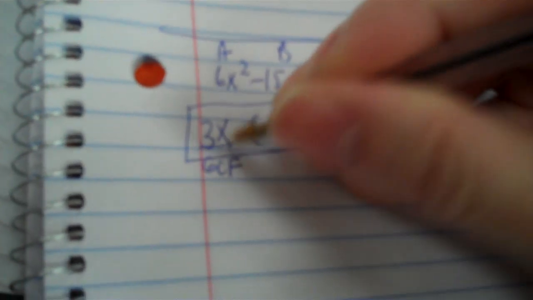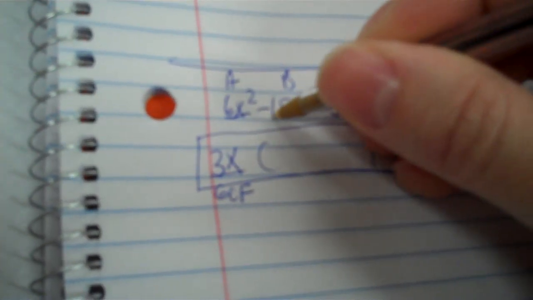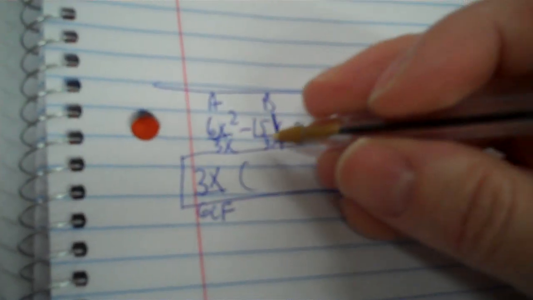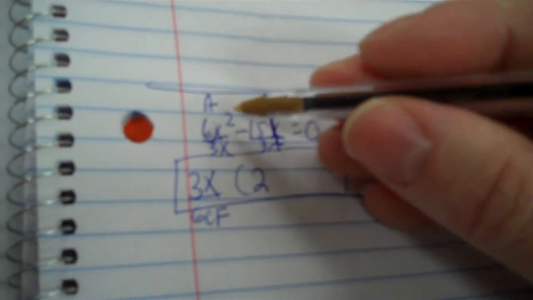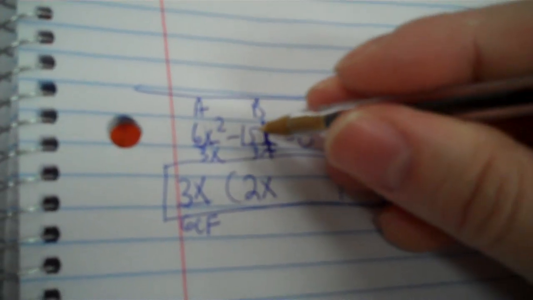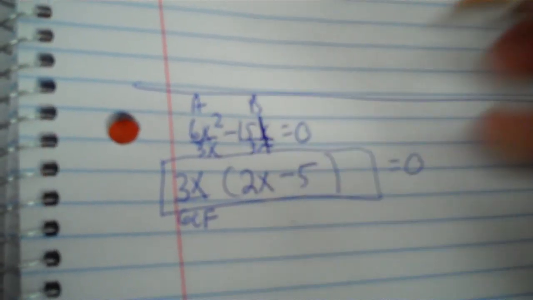And then we also got to factor out an x. So I go up and divide by 3x. Always cross out the x's on the second one. So 6 divided by 3 is 2. X to the second divided by x would be x. 15 divided by 3 is 5.